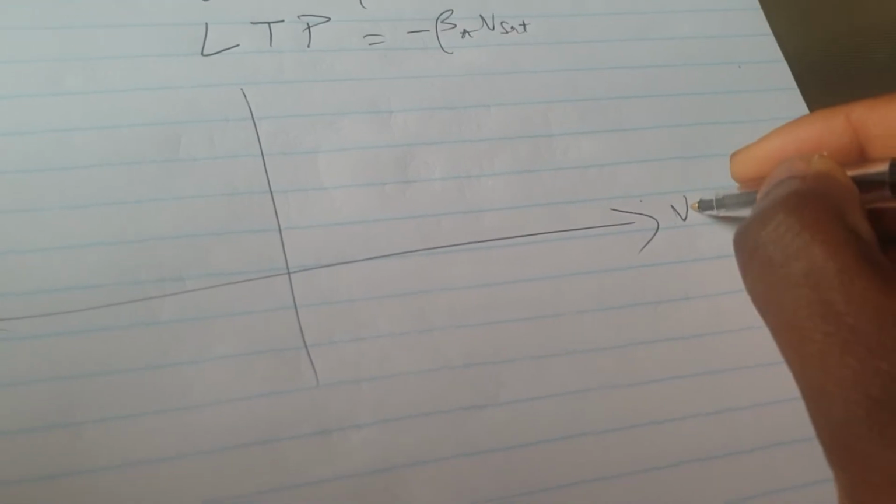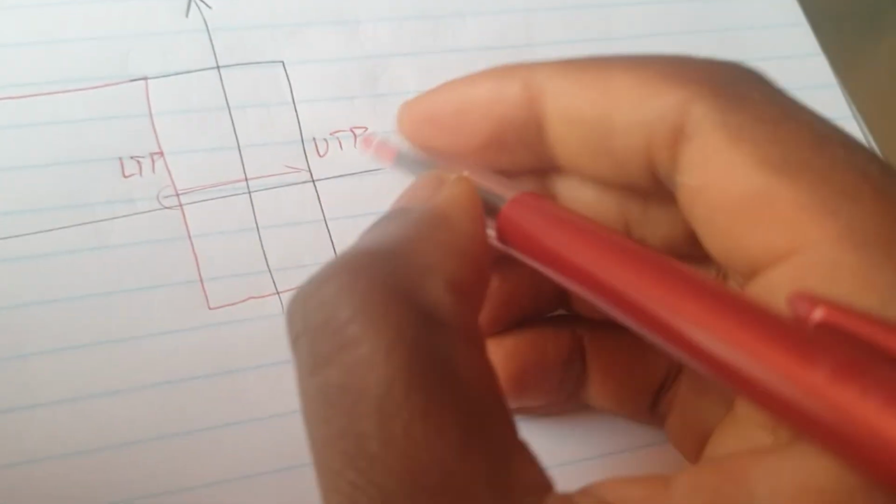Okay, so that makes the original diagram that we had, V out in terms of V in, become as follows. So there is a range of V in with respect to a reference.